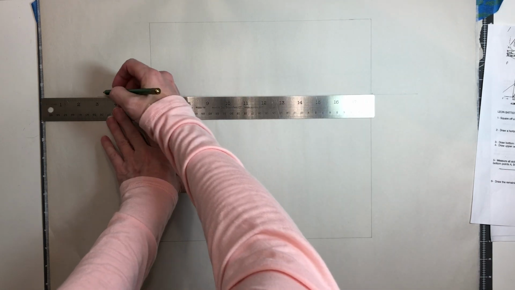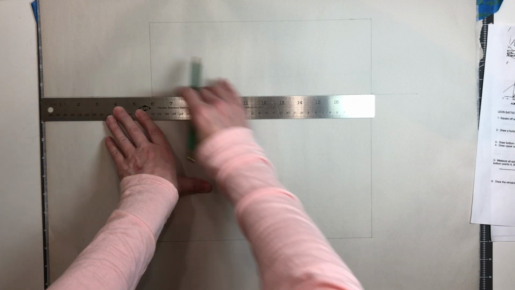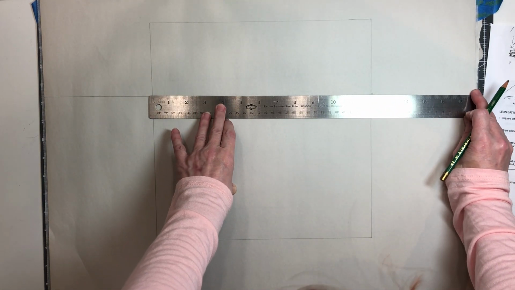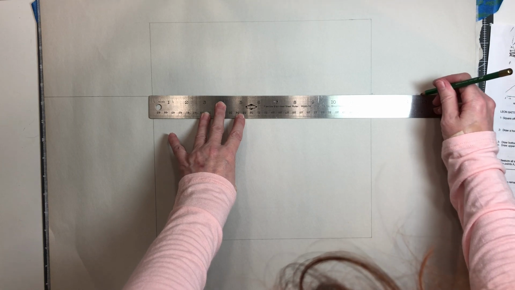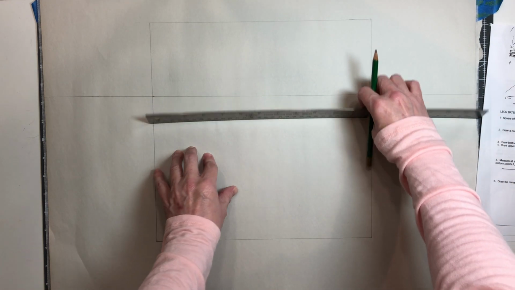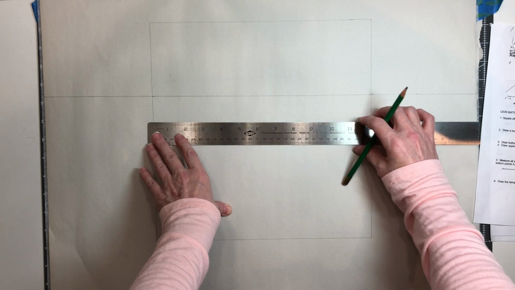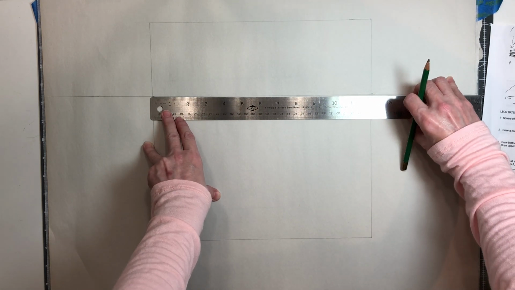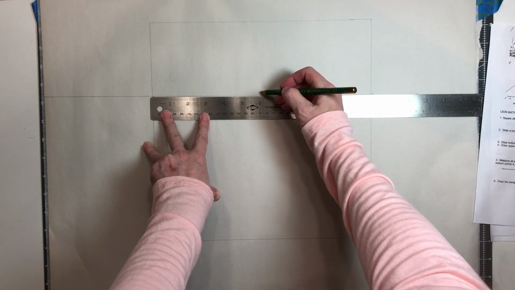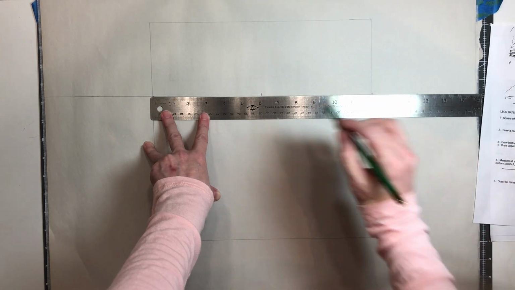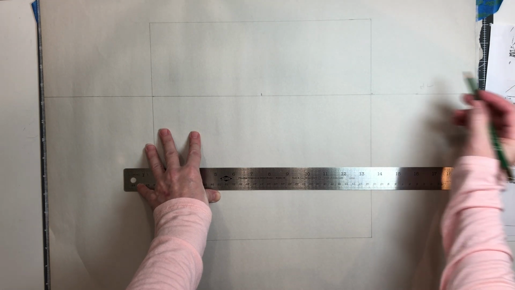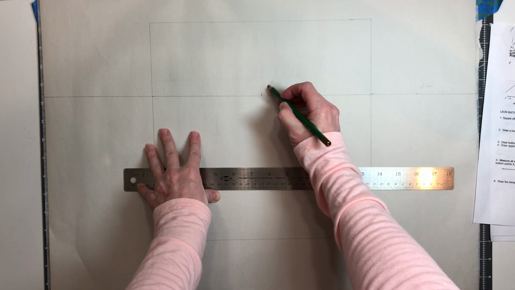I don't have my longer ruler. And then I'm going to do my vanishing point, the central vanishing point for the room. So I just go to 6 because it's 12 inches. And there we go. I'm going to label this horizon line and vanishing point.